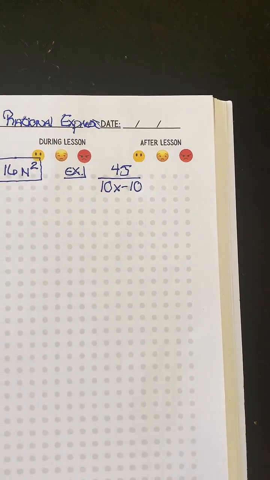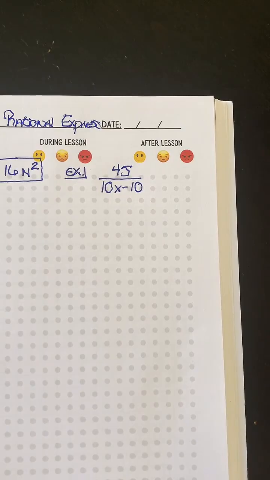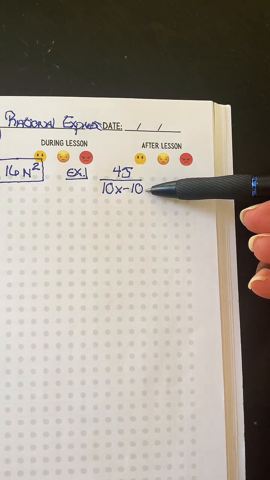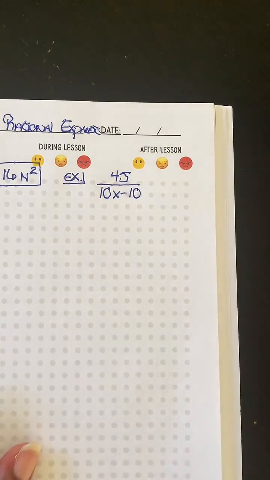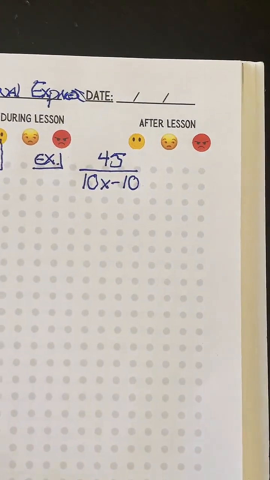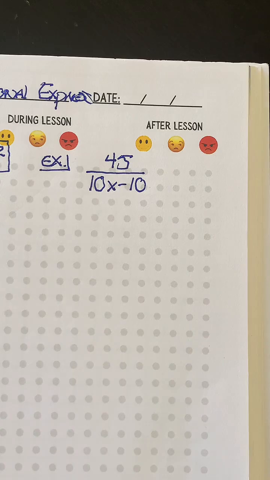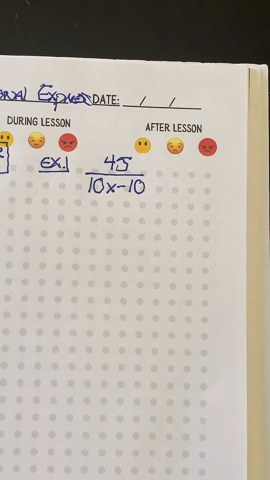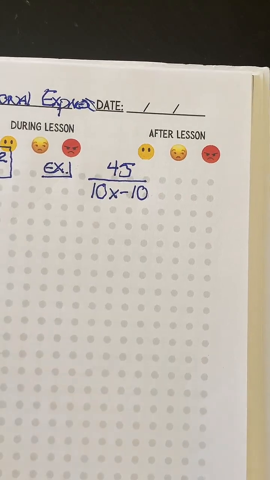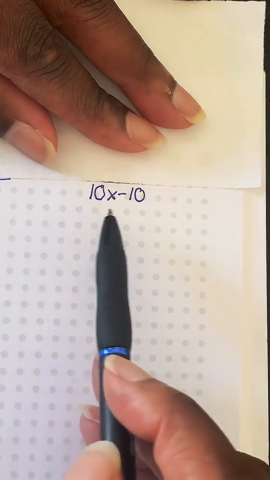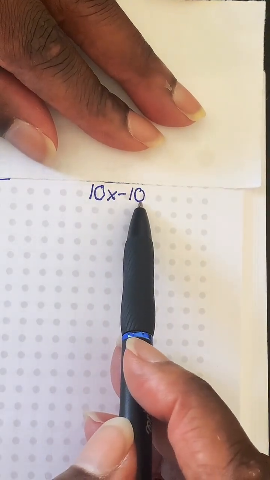So now instead of a monomial being divided by a monomial, we have a monomial being divided by a binomial. So in order for us to tackle this, I want to take a really close look at that denominator. Let me see if I can get my paper out so we can highlight what we're looking at. So we have 10x minus 10.